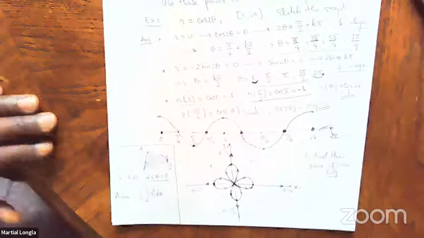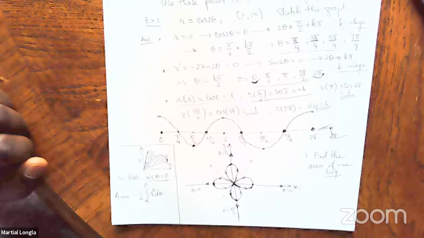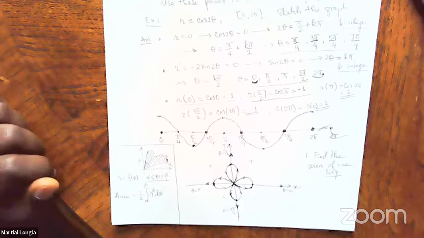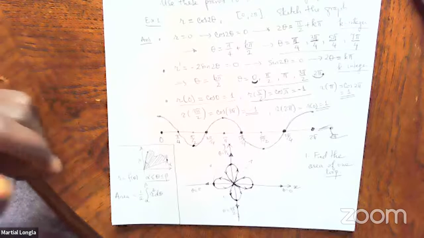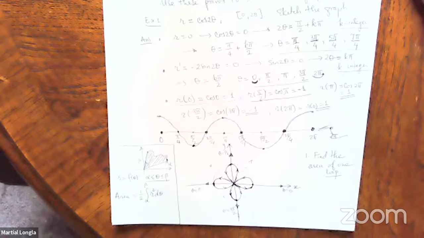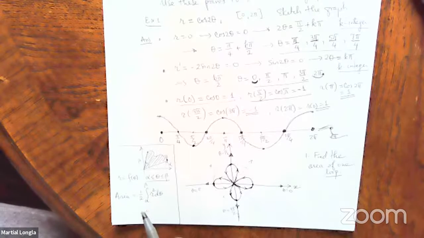This is the new notion. In Cartesian coordinates, when you find the area under the curve, all you do is integrate the function. But in polar coordinates, what you are integrating is r squared d theta, and then you take 1/2.